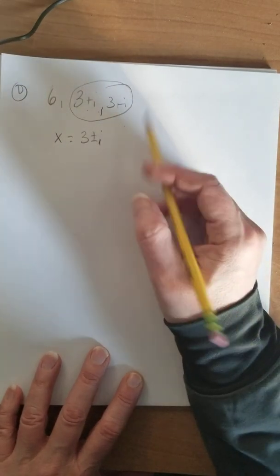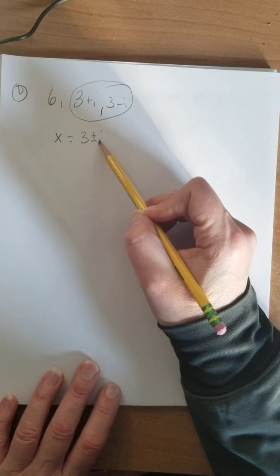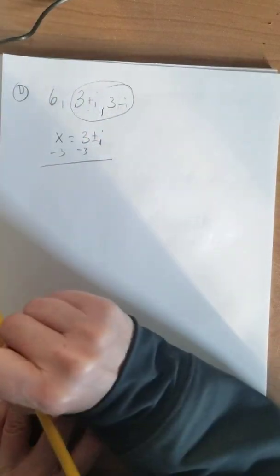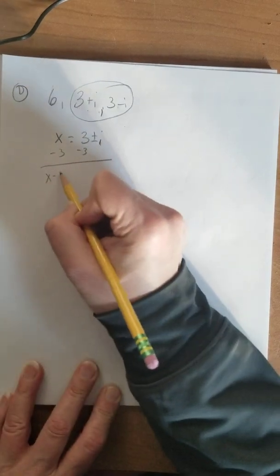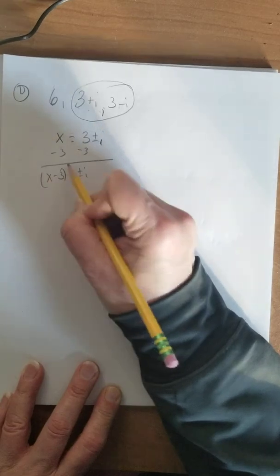All right, so here we go. The goal is to change it so I have the i by itself so I can square it and make it into a number. Problem is I have to subtract 3. All right, so I'm going to subtract 3. So I have x minus 3 equals plus or minus i. All right, now I'm at the point where I can square things.